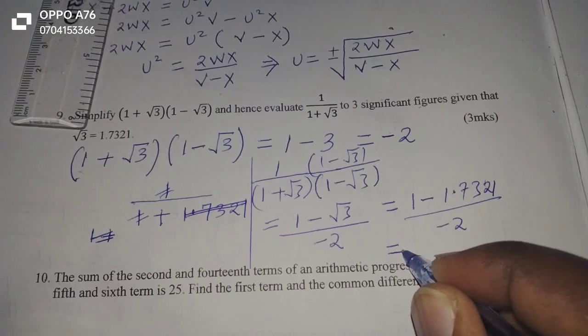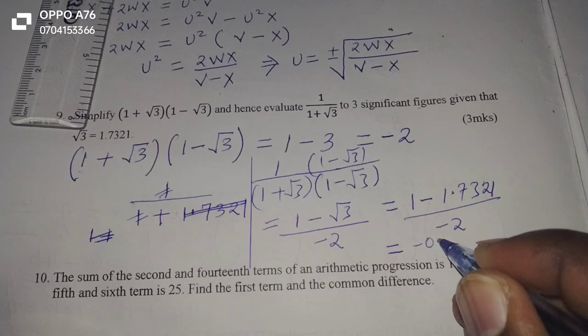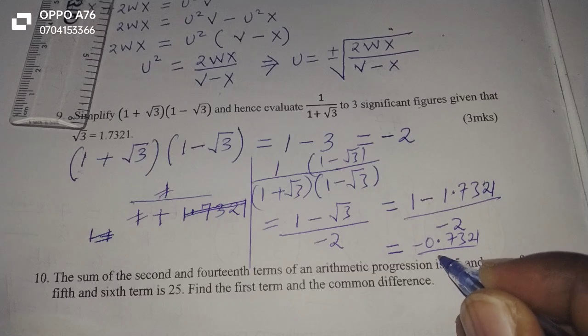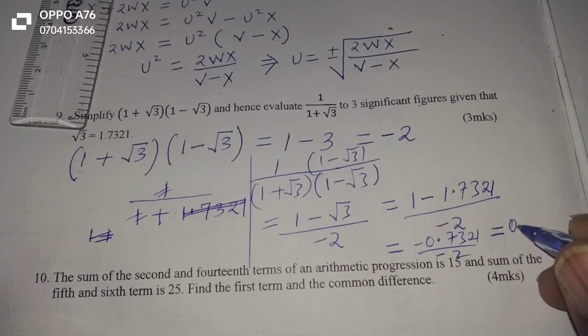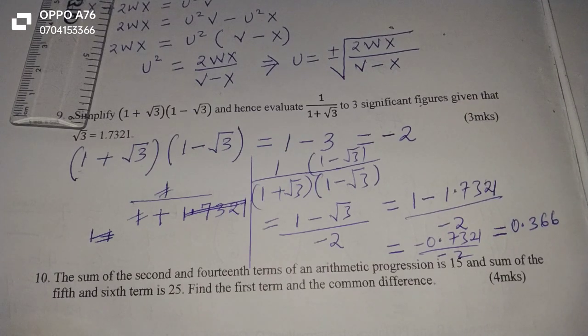This is going to give us -0.7321 out of -2. So the negative cancels and we shall have 0.366. Remember, it should be to 3 significant figures. So that is it.